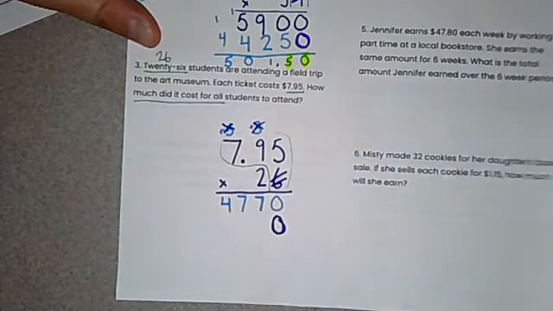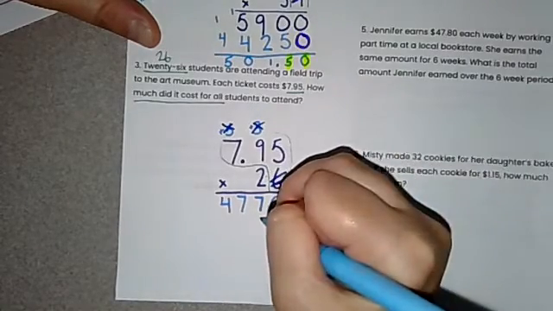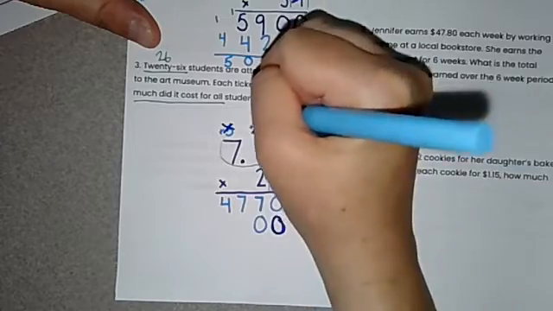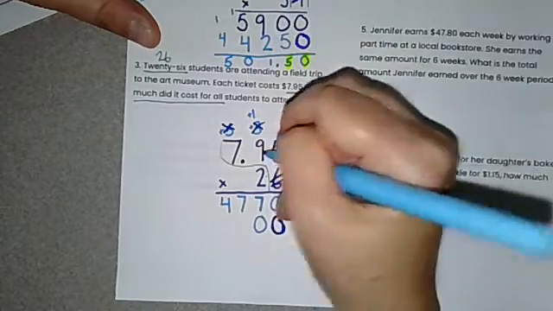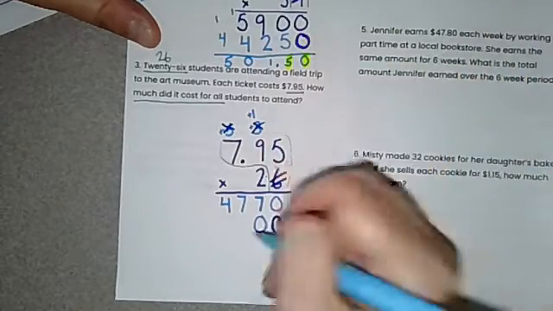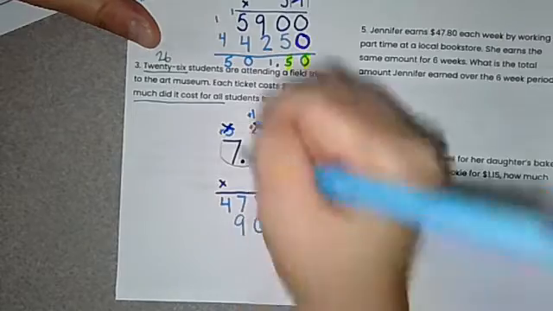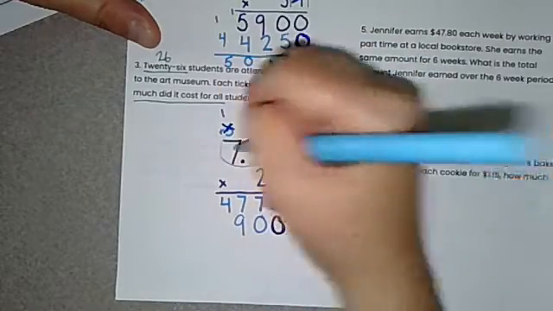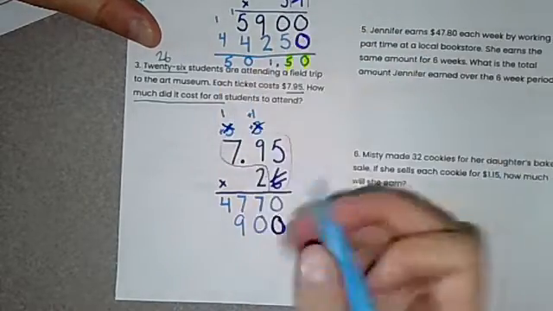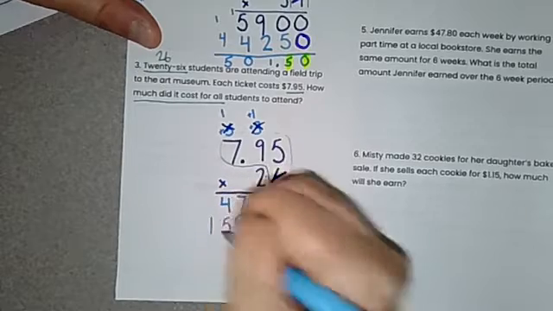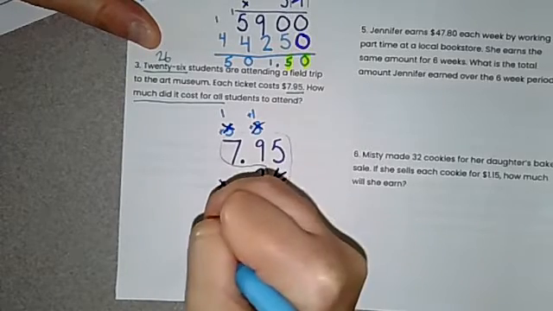Now Tinley, 2 times 5. Leave the 0, carry the 1. Tinley, 2 times 9, plus 1 more. Leave the 9, carry the 1. Tinley, 2 times 7, plus 1 more. Very good. And we add.